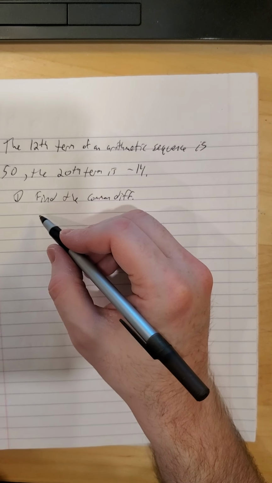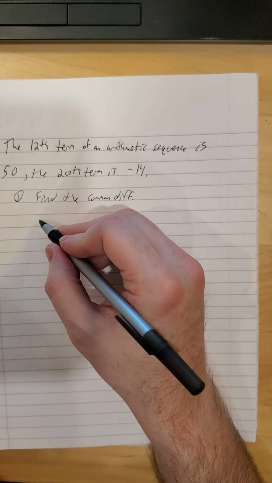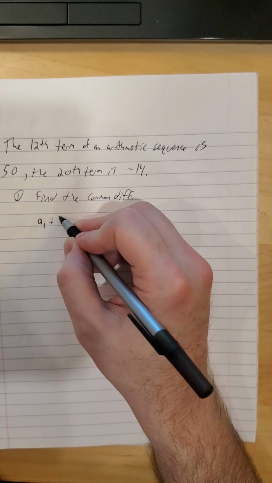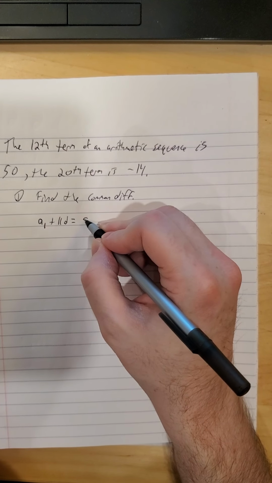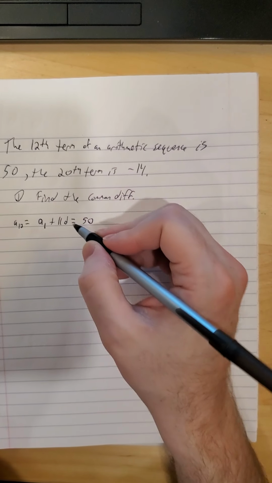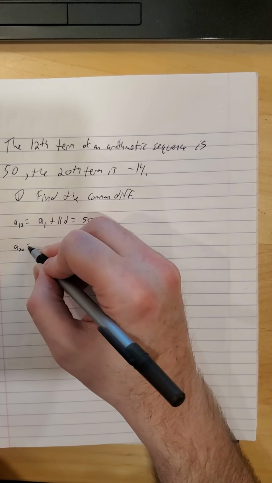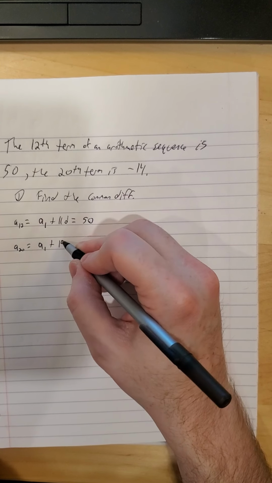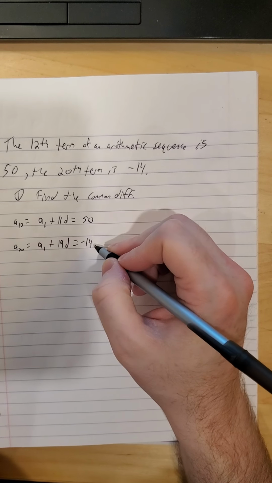So this one, we could really just set up a nice little system here. a sub 1 plus 11 times the common difference is 50. So that is for a sub 12. a sub 20 is a sub 1 plus 19 times the common difference, and that spit out a negative 14.